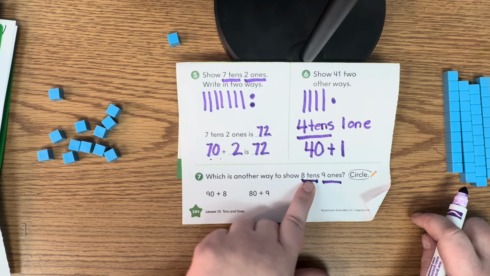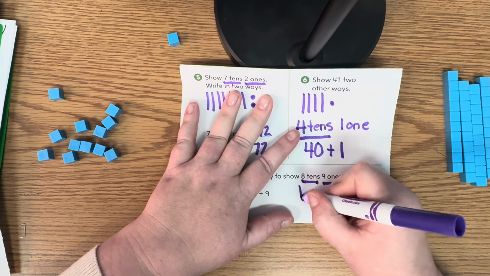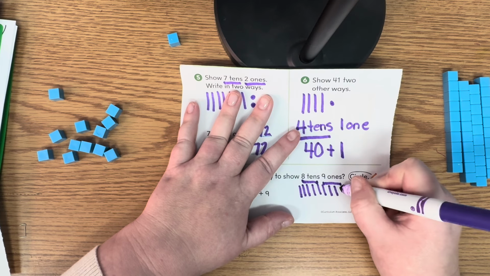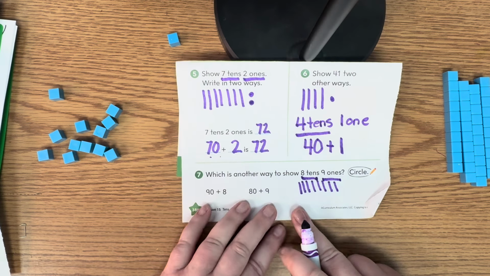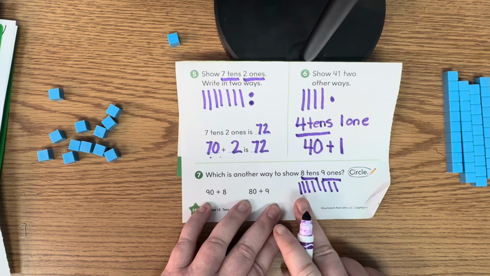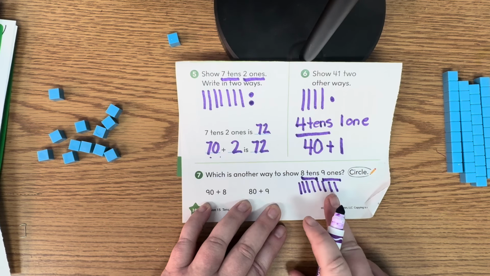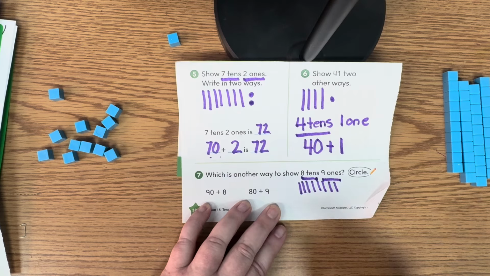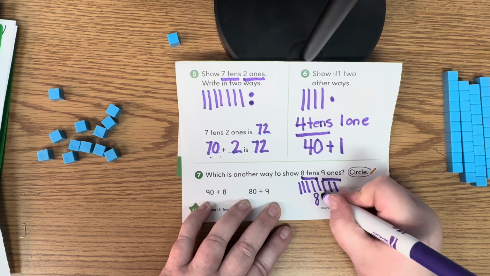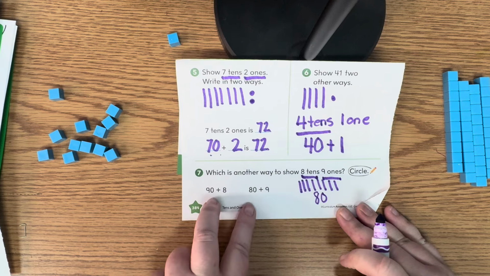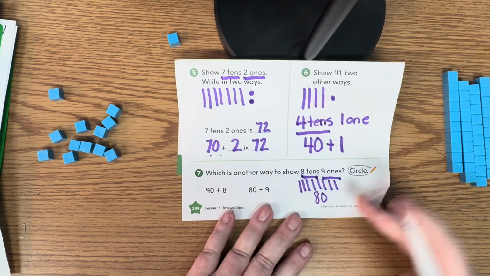What is 8 tens? Well, let me just draw it. 1, 2, 3, 4, 5, 6, 7, 8. All right. So now let's count them by tens. 10, 20, 30, 40, 50, 60, 70, 80. 80. Okay, so I already kind of think I know where I'm going here, but let's just work it the rest of the way out.